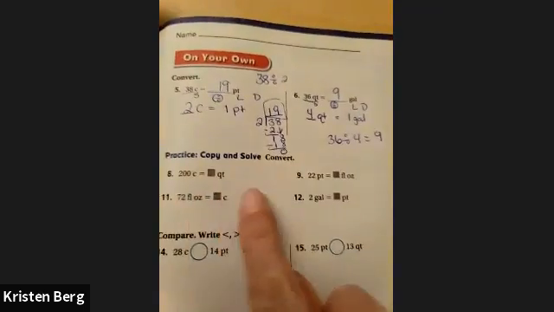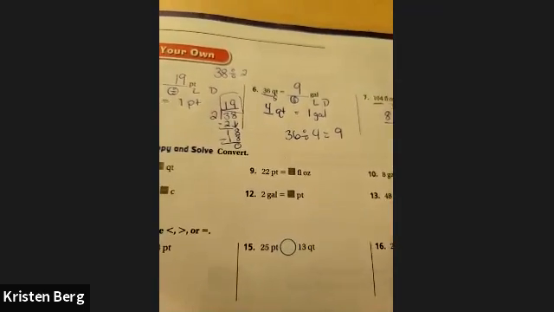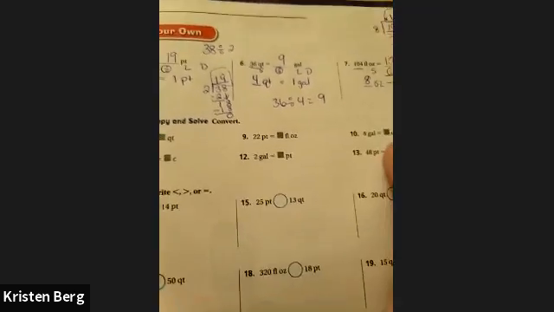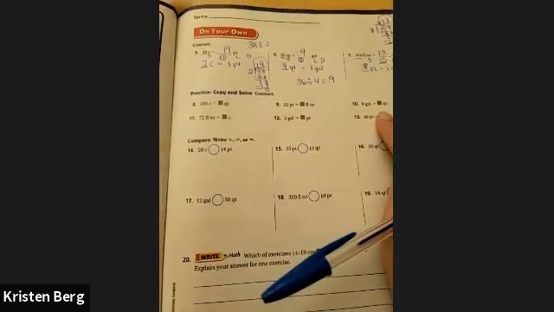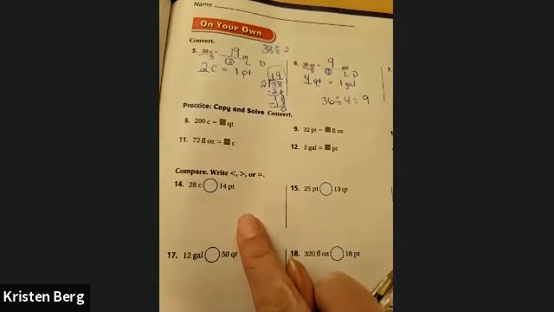If you want to do more, here is more practice that you can try on your own. But that is up to you whether you want to do that or not. I'm going to go on to comparing though.